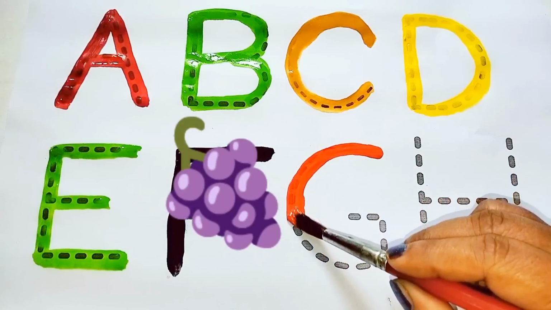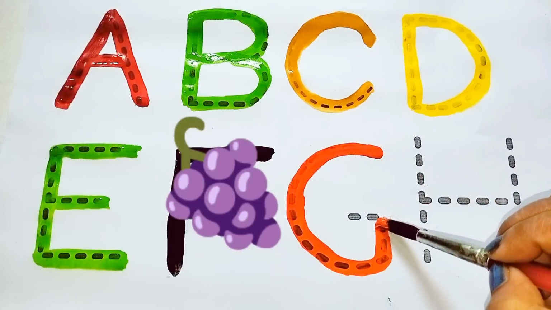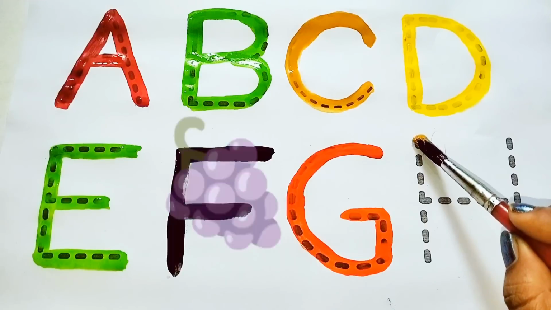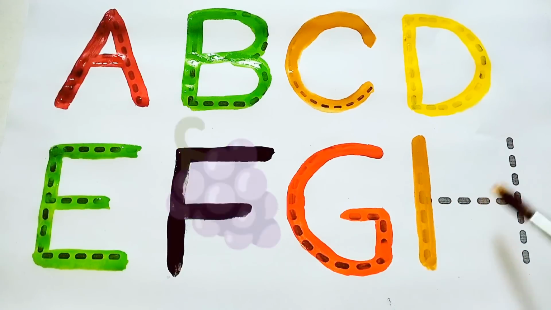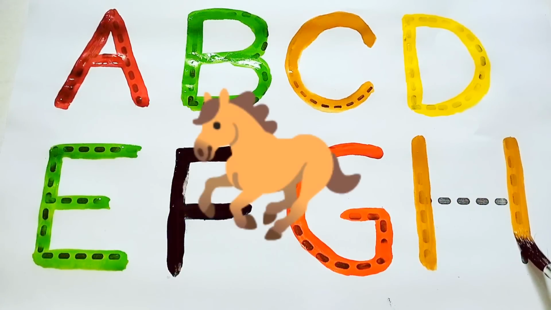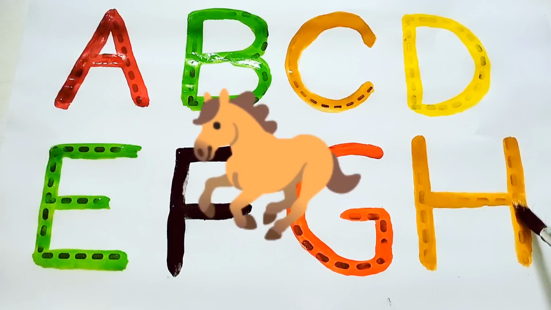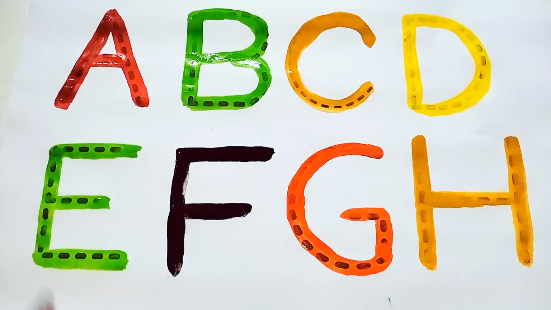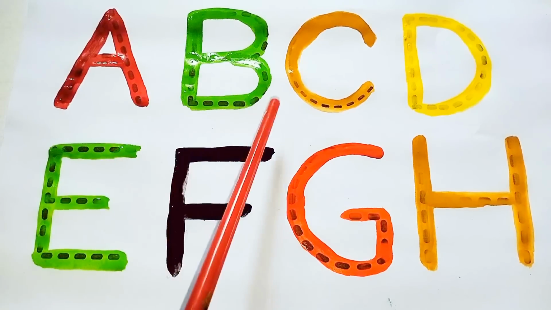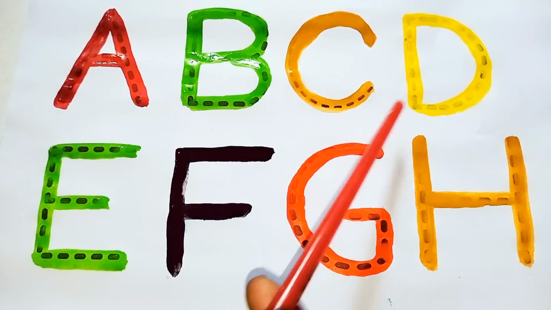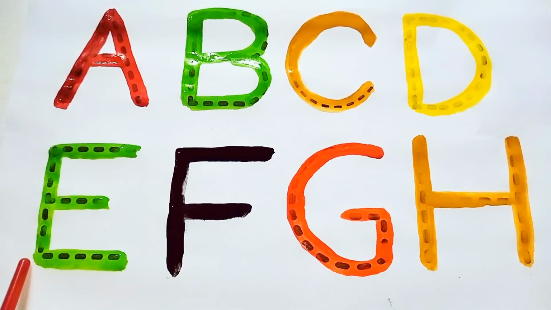Orange color G for grape. G for grape. Grape মানে আঙুর. Brown color H. H for horse. Horse মানে ঘোড়া. Let's letter and sound for alphabets A B C D E F G H.